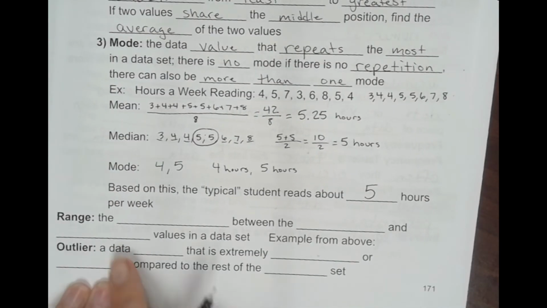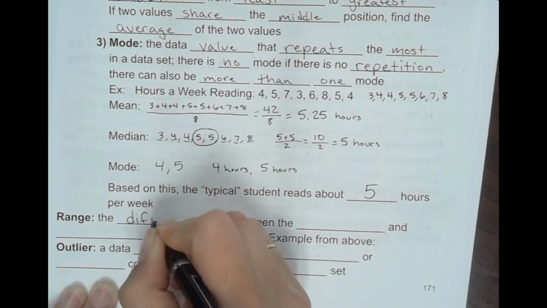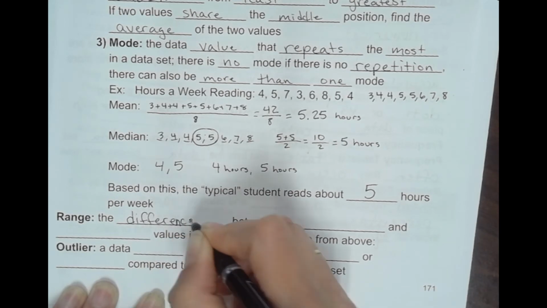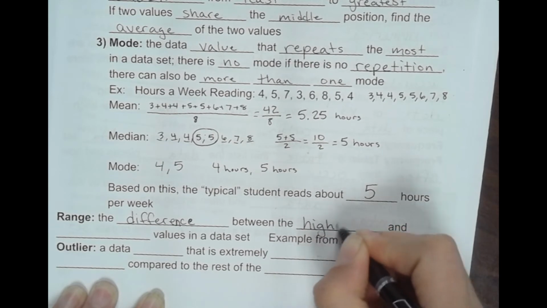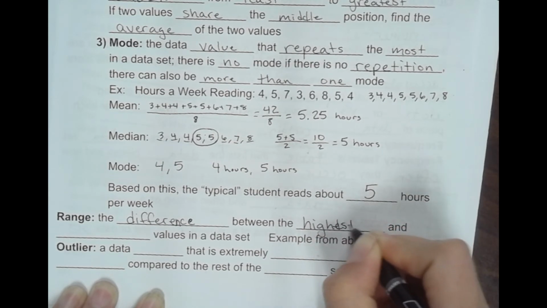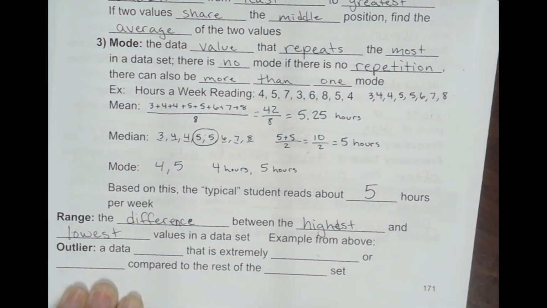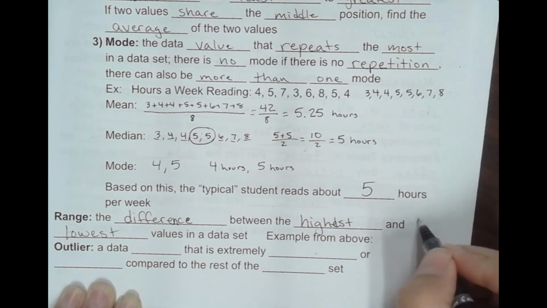Now the range. The range is the difference between the highest and lowest values in a data set. So from this example up here, our highest number was 8.